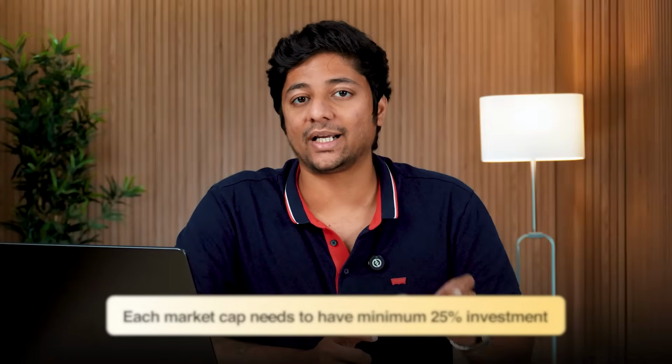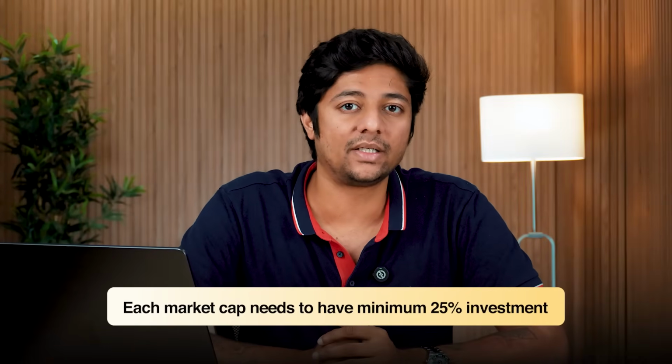In a multi cap fund, there is a rule by SEBI that says each market cap needs to have a minimum of 25% investment. For example, in a multi cap fund, 25% minimum has to be large cap, 25% minimum has to be small cap, 25% minimum has to be mid cap. That means 75% you have to have at least 25, 25, 25 each. Then you can have 50% large cap, 25, 25. You can have maybe 40% large cap, then maybe 30 this, and then maybe 25 that. So that can be played around a little bit here and there. But the rule says that 25% has to be fixed minimum for these three.